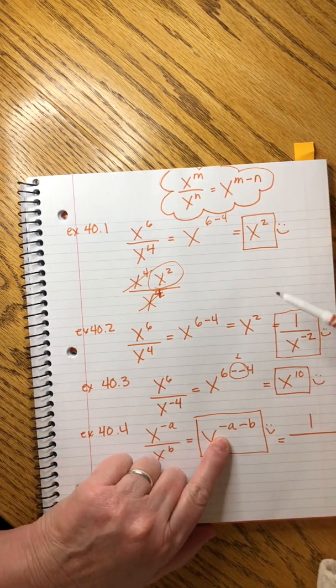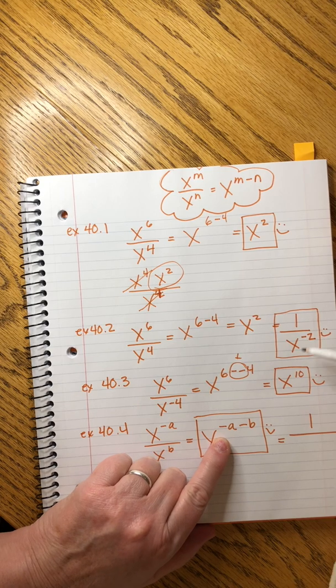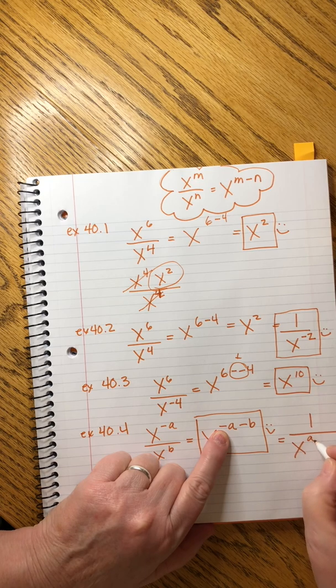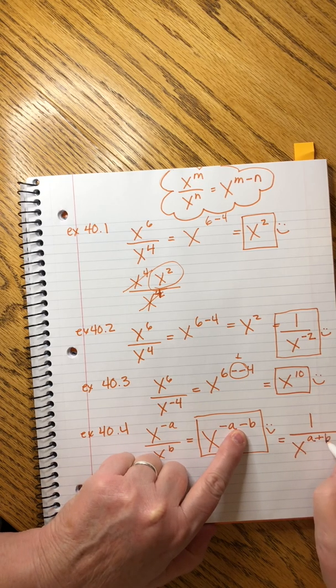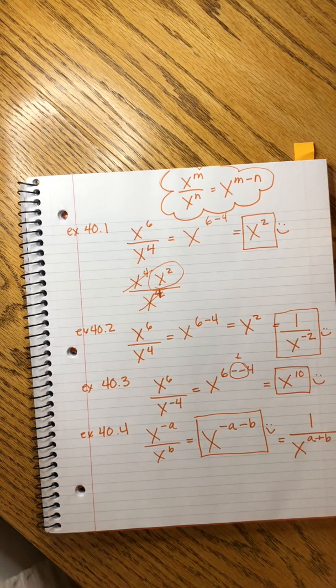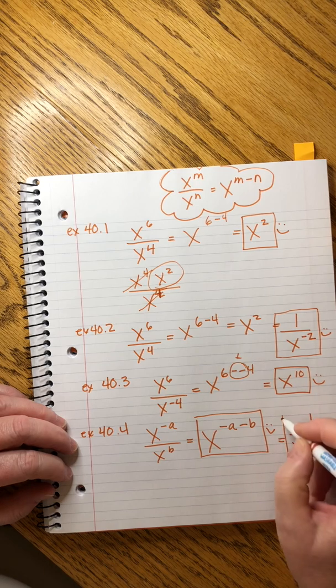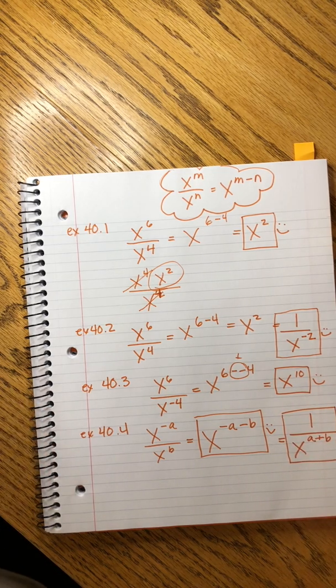That means we have to take whatever we had up here and put a negative in front of it. So now it gets weird because this a goes to positive and this b goes to positive. Strange, right? But this would be another way of formatting the same answer. Equivalent expressions, you might say.